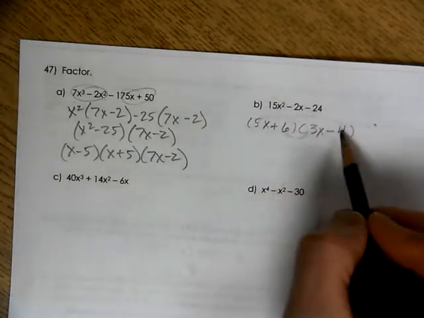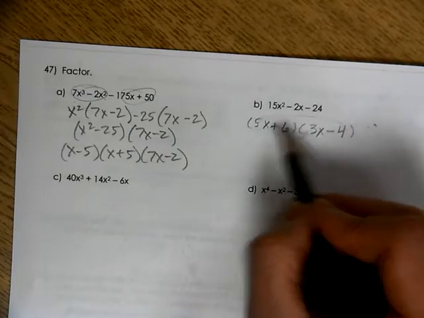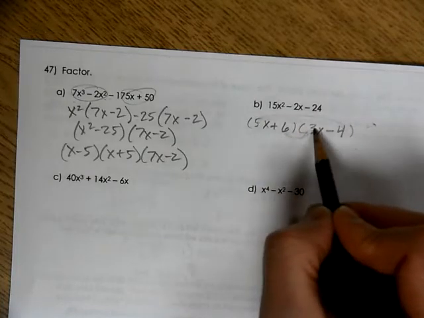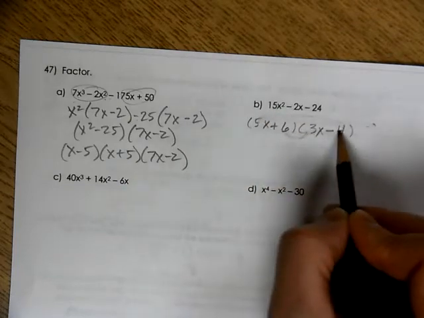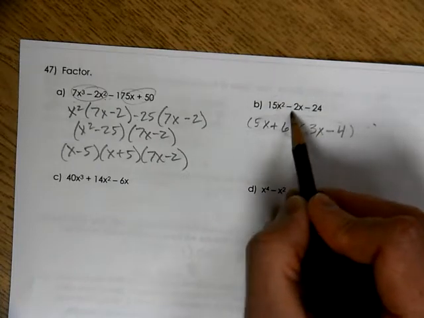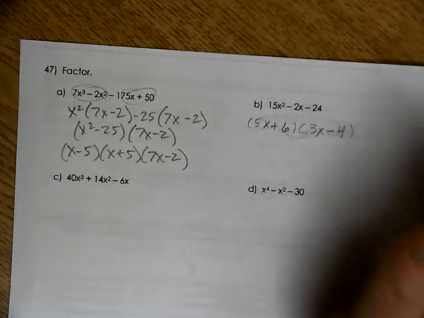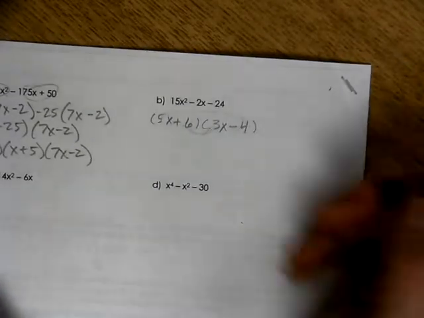So I first guessed at it, and then I checked it. So 5 times 3 is 15. Negative 20 plus 18 gives us negative 2, and it multiplies together to be negative 24. That's one way to do it.